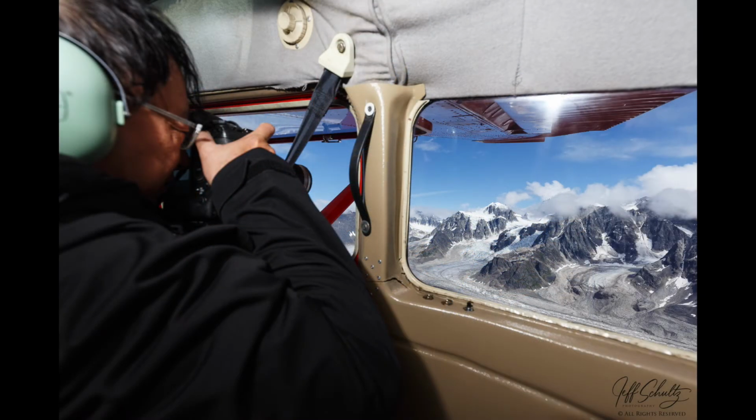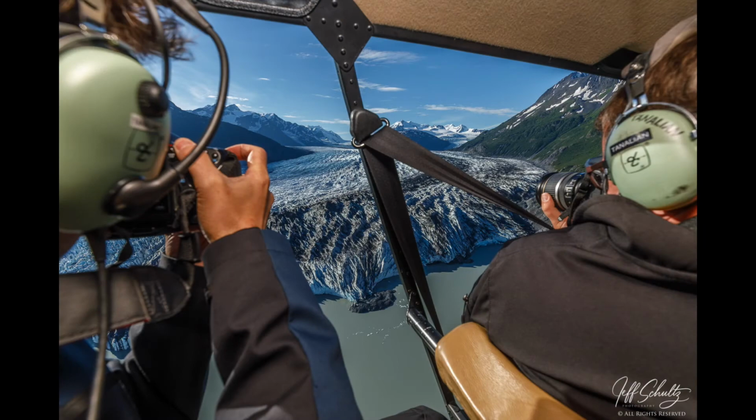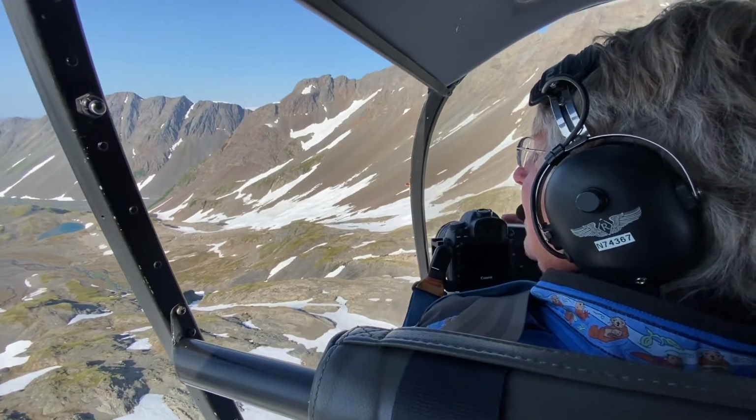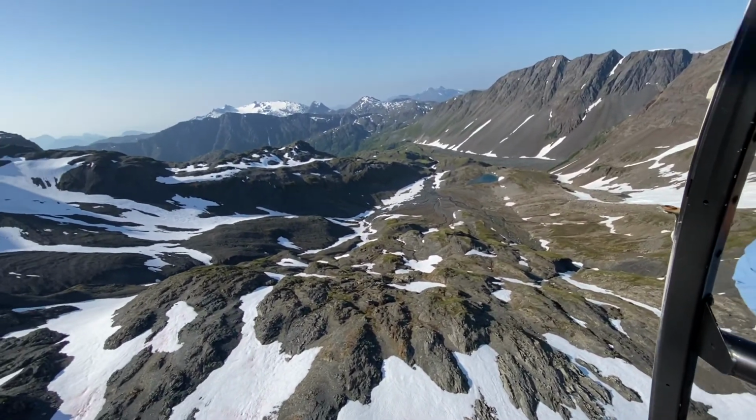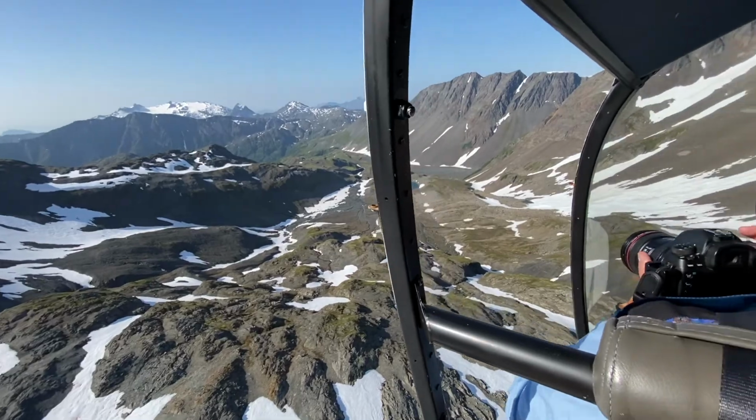Lastly, if it's an option you can afford, certainly book a custom aerial photo tour where you have control over the window being open or the door off, or where you can direct just where the pilot flies, how high, how fast, and potentially where you can go around and get the shot again if you missed it.